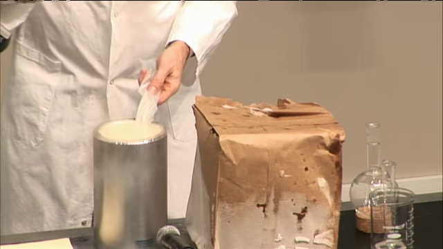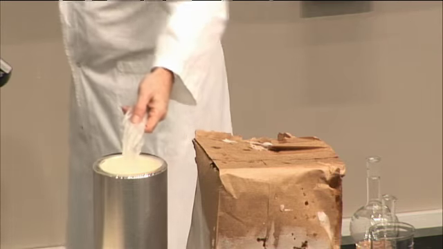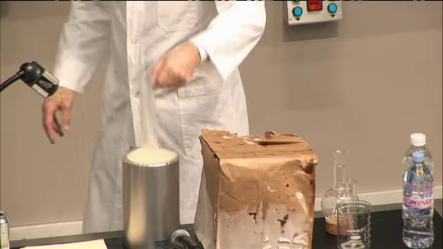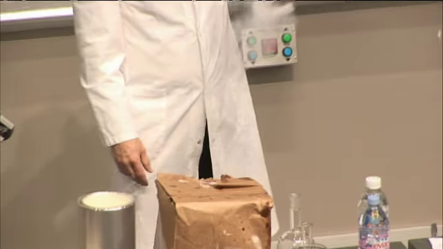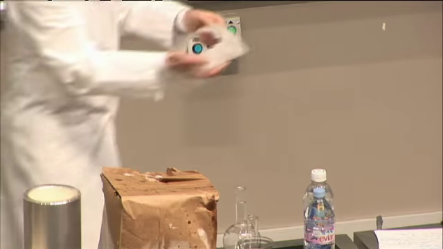It's liquid nitrogen. It doesn't matter. Okay, you can hear it already. So it's now below the glass transition temperature.